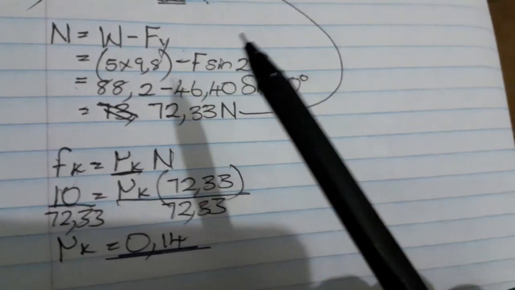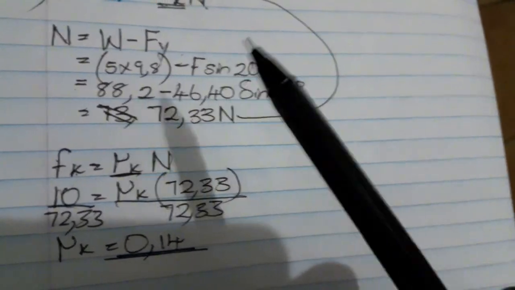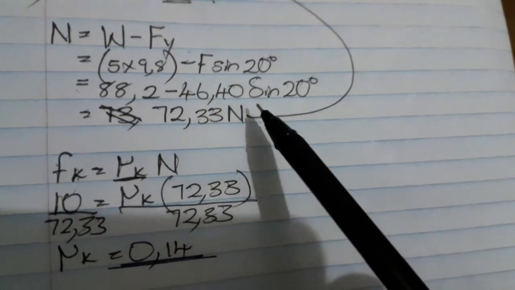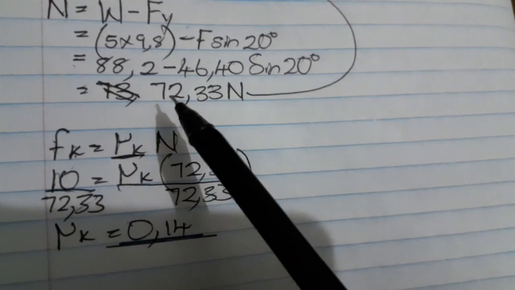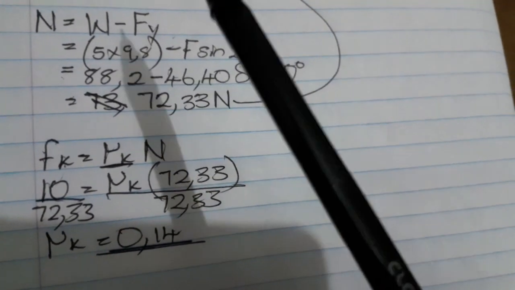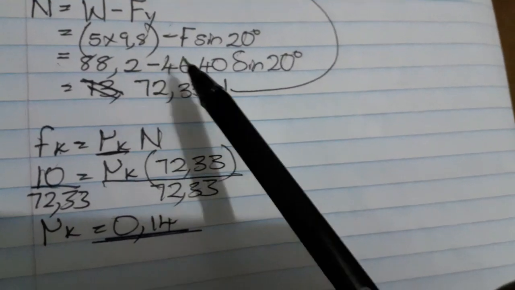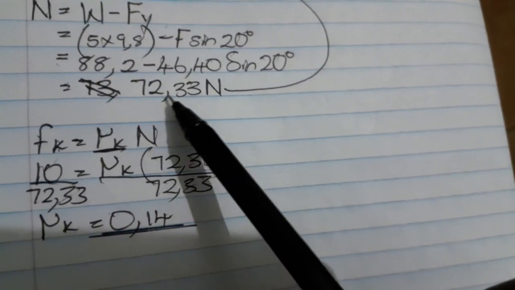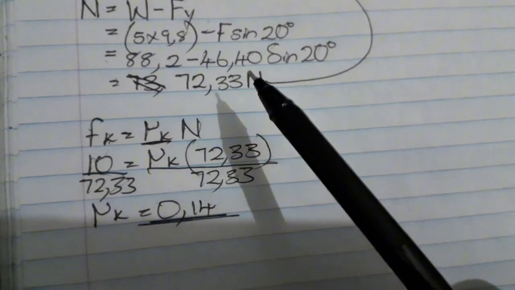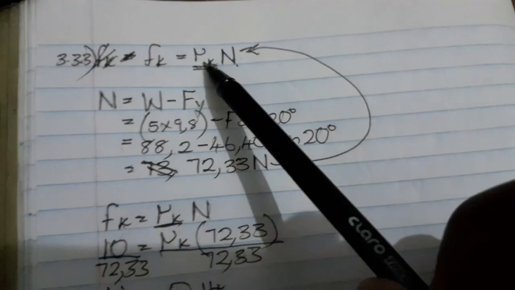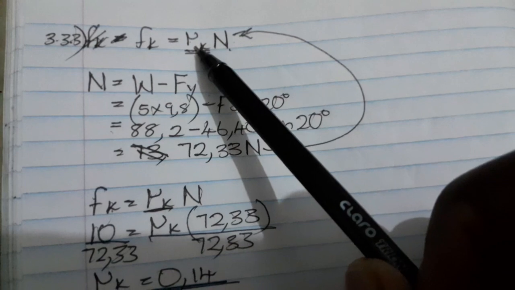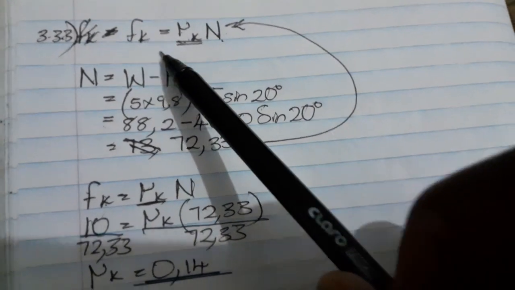Don't make the mistake of saying, oh, we don't have that. We have it. So that times sine 20 degrees. We put it in our calculator, and it will give us 72.33 newtons. So our normal force is 72.33 newtons. So now that means we can go back to our formula for kinetic friction and solve.